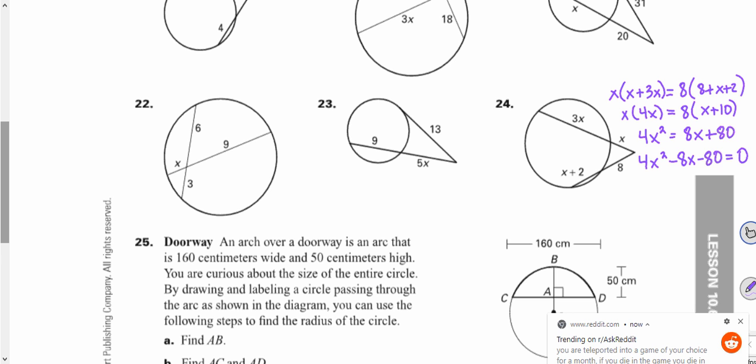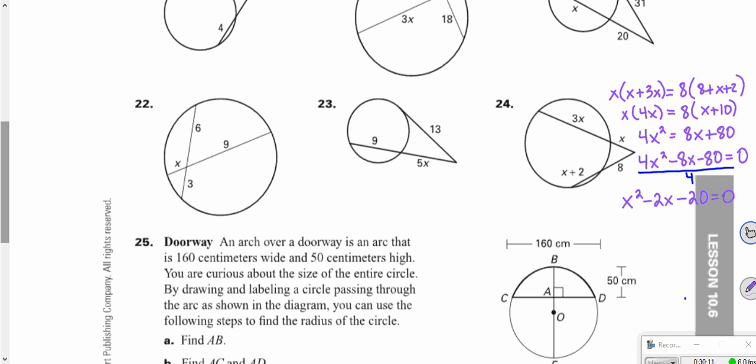Now, divide everything, or factor out, or whatever you want to call it. Divide everything by 4. Then this is just going to leave us with x squared minus 2x minus 20 equals 0. That doesn't factor, so we have to use the quadratic formula. I'm running out of space here. Quadratic formula. Remember, this is my A, this is my B, this is my C in the quadratic formula.